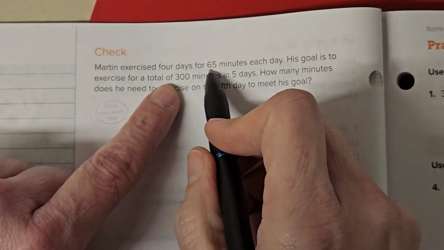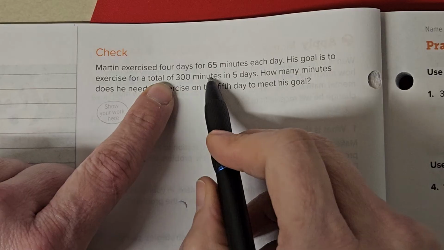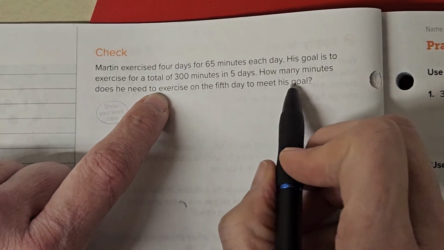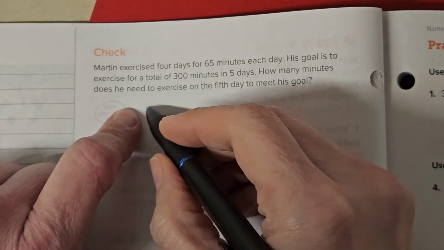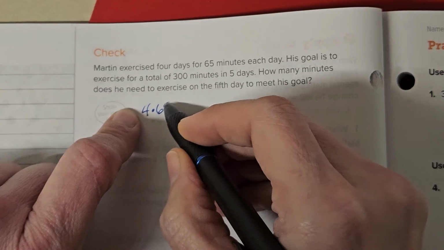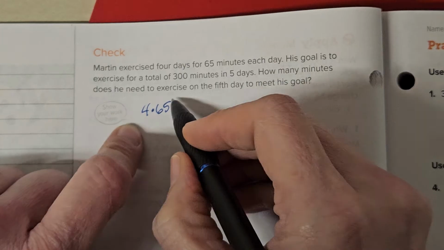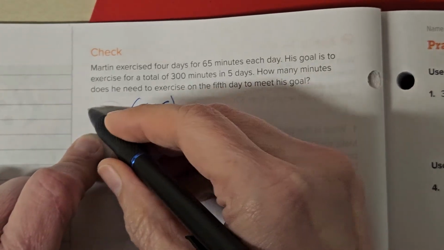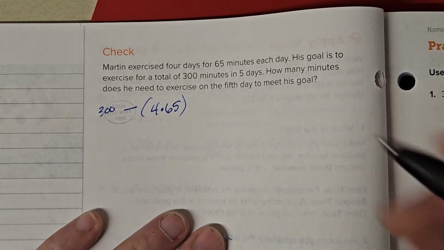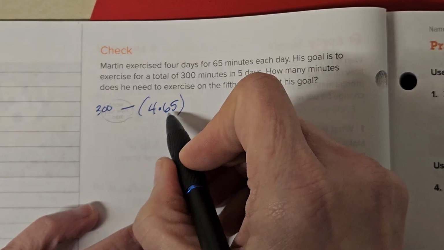Martin exercised 4 days for 65 minutes each day. His goal is to exercise for a total of 300 minutes in 5 days. How many minutes does he need to exercise on the 5th day to meet his goal? Well, if he goes 4 days times 65 minutes each day, right? We're going to get a total. And if we take that away from 300, we'll figure out how much he's got to do on that day. 4 times 65. Oh, let's break this up so we can do this in our head.